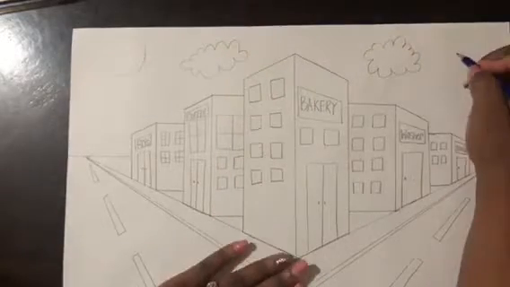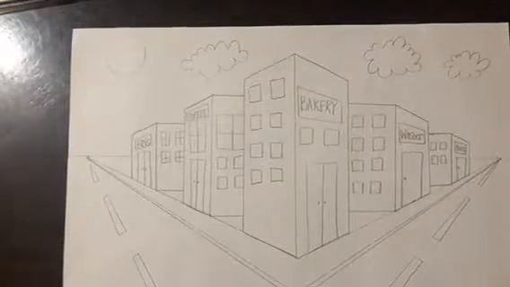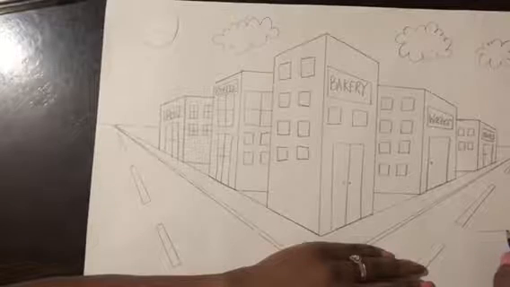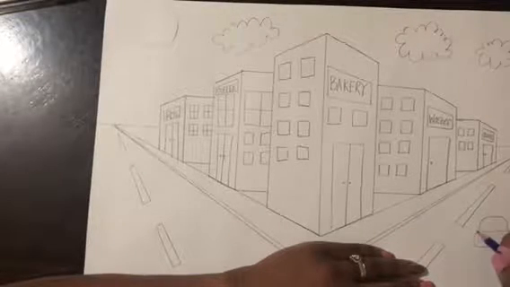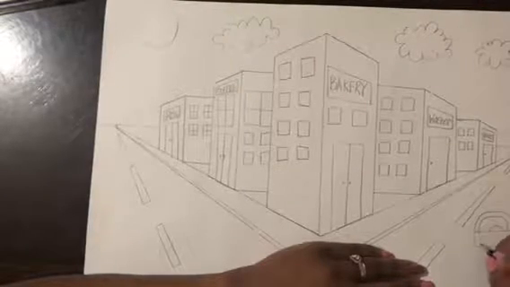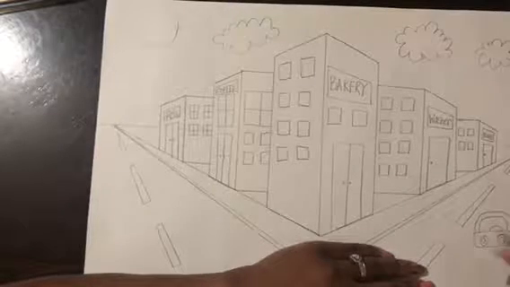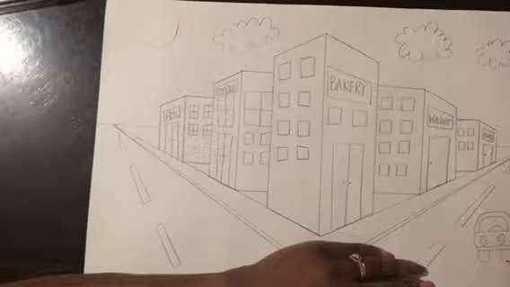You can add people walking, dogs, trash cans, stoplights, cars, all of these different objects to just bring your artwork to life and make it look realistic. And so you see me here, I'm adding my objects. Try your best to think outside of the box and come up with some objects that maybe I haven't drawn here and that you just created on your own.